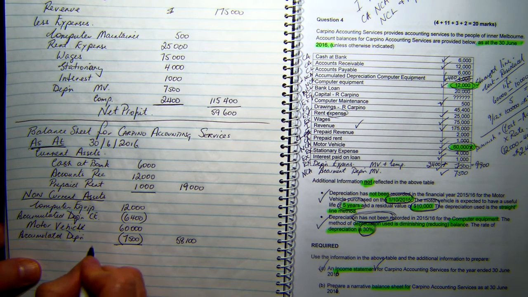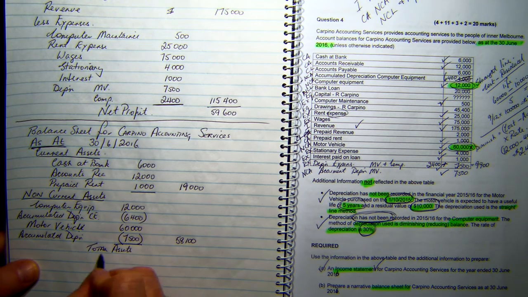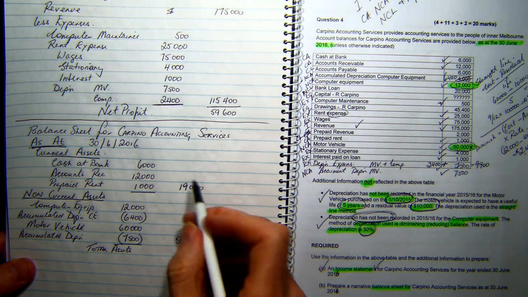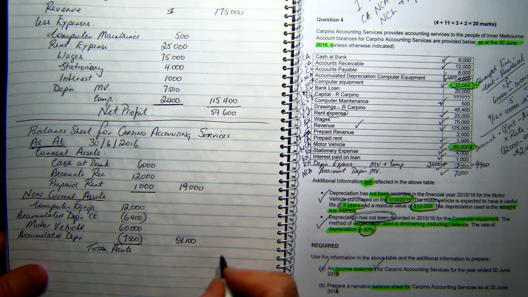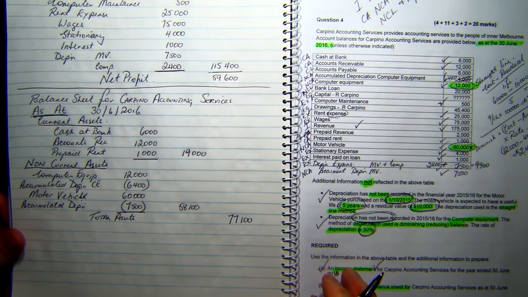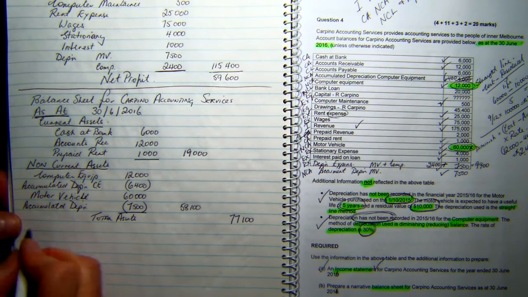And then my total assets will be, how much we got here? 58 plus 20, 78, 77,100. So that's my total assets.